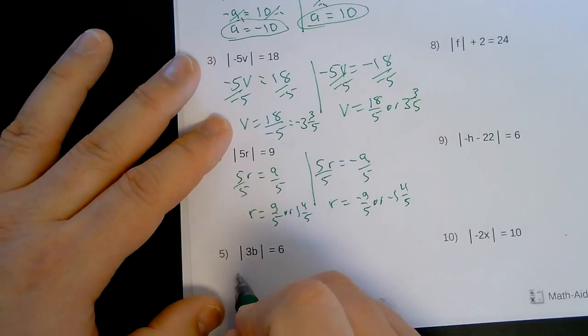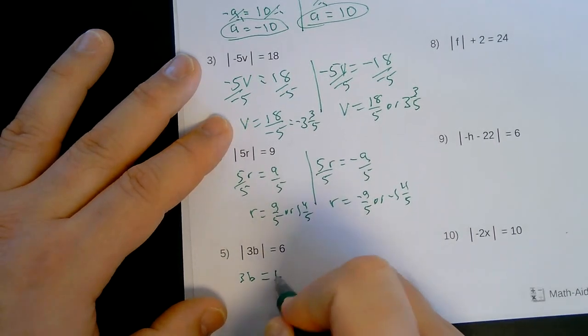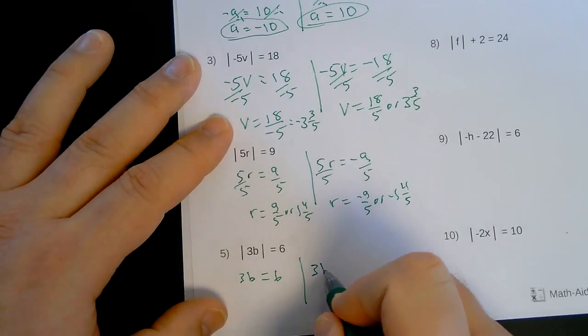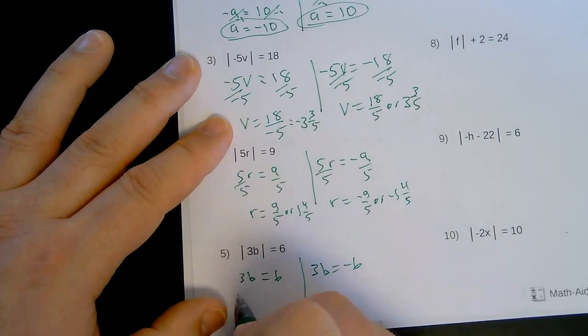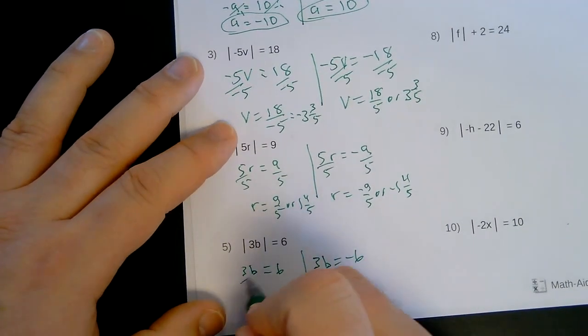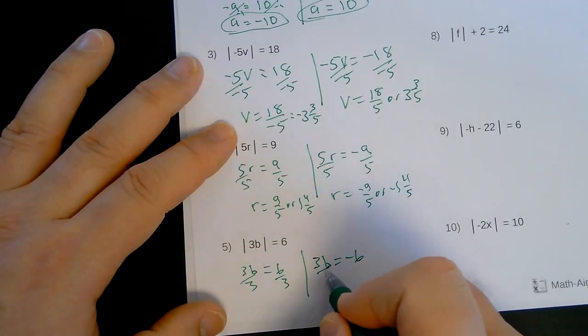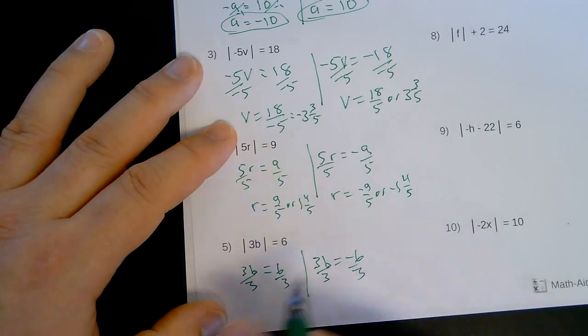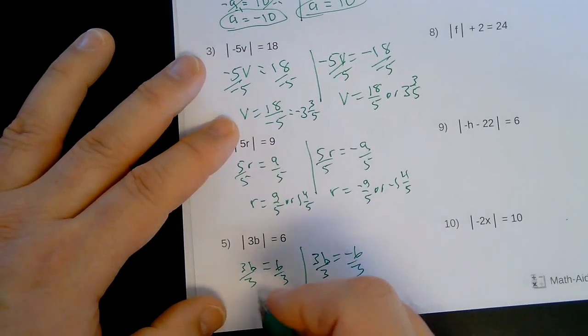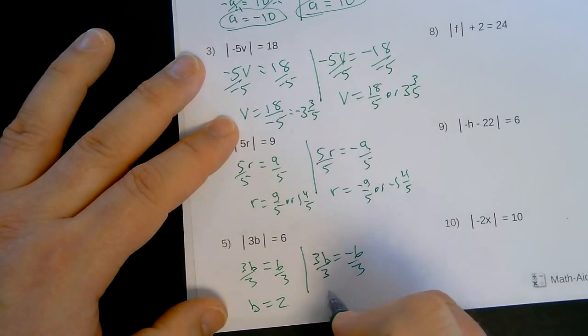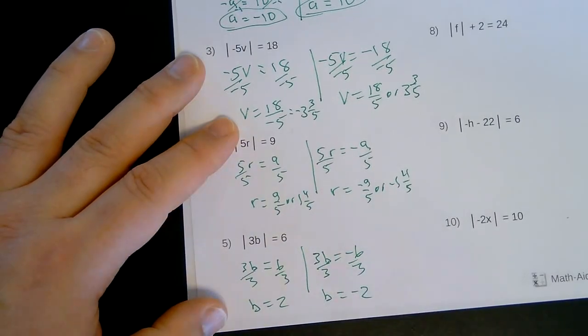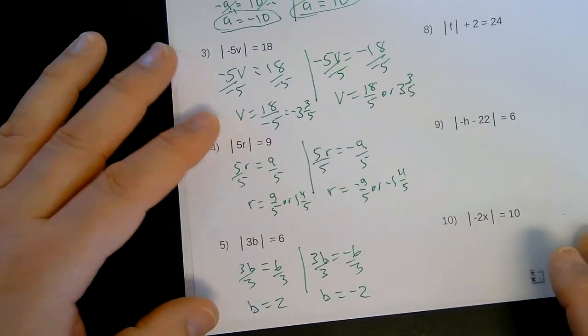Number 5, 3b equals 6, or you're going to get 3b equals negative 6. Okay. Then here, divide everything by 3, and notice you're dividing all the way through, even on both of these equations, by 3. So b equals 2, or b equals negative 2. So there's your final answers.